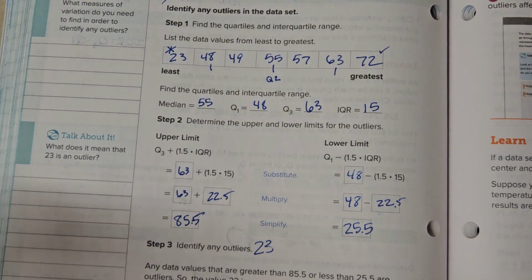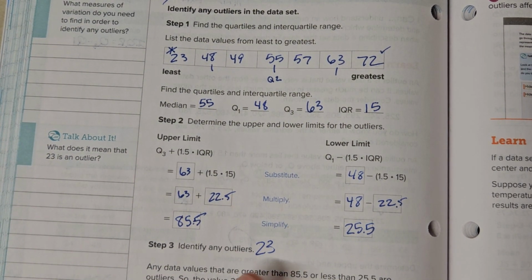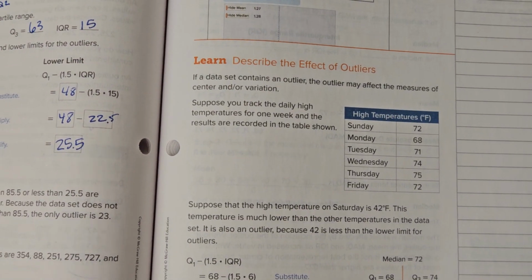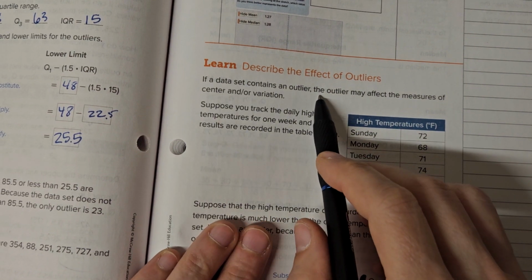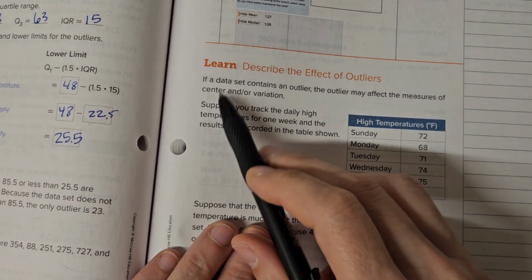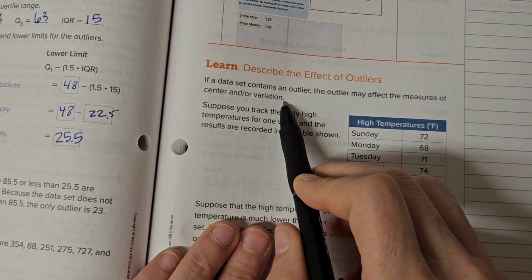Okay, so that's how you find an outlier. Then what do you do with it once you find it? Well, let's go over here. If a data set contains an outlier, the outlier may affect the measures of center and/or variation.